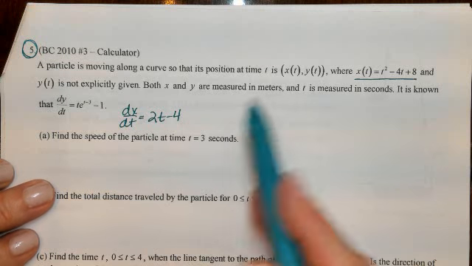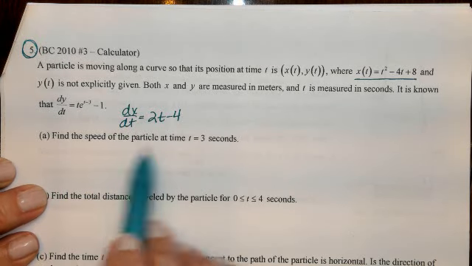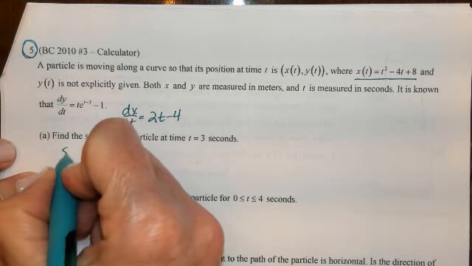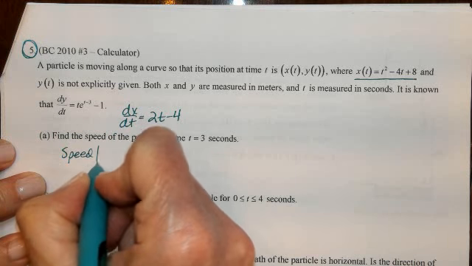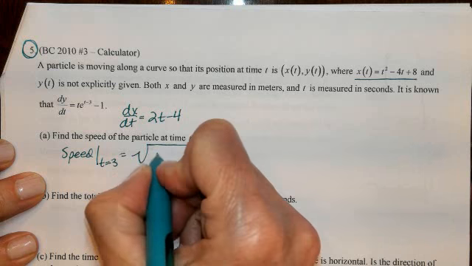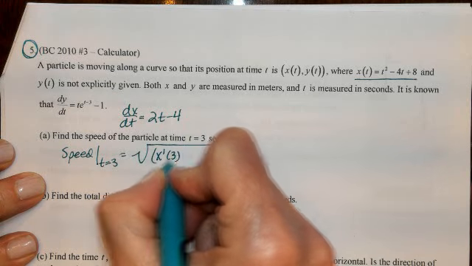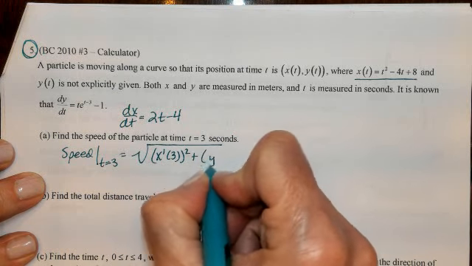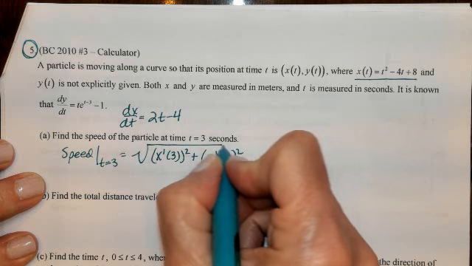Okay? First of all, find the speed at time 3. Speed at time 3. That's your square root of x prime of 3 squared plus y prime of 3 squared.